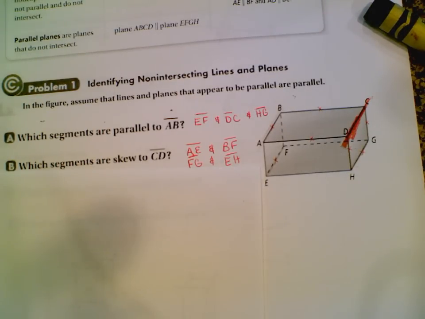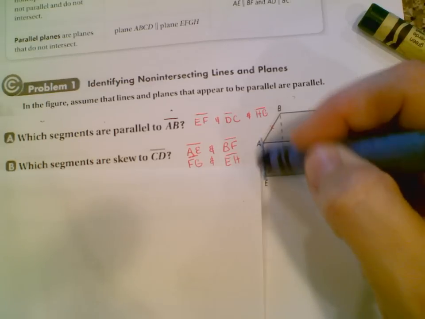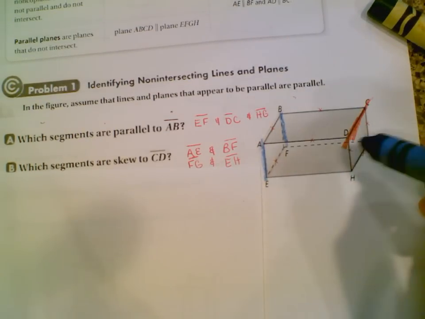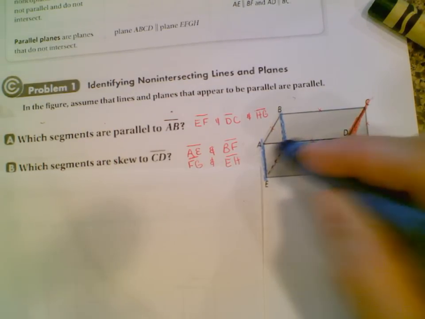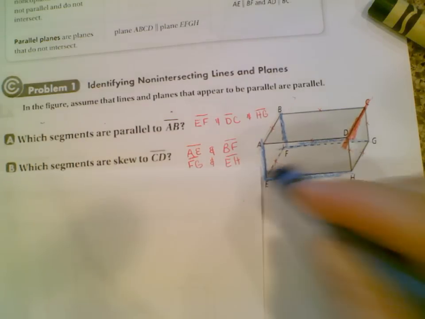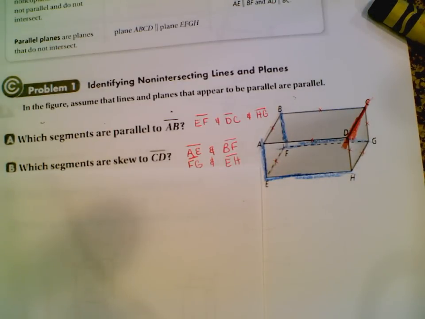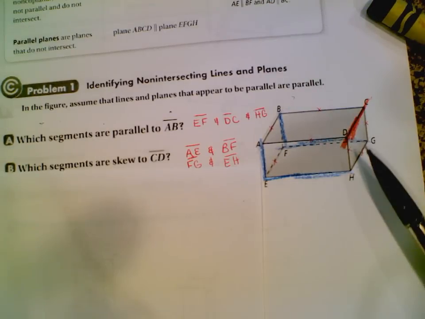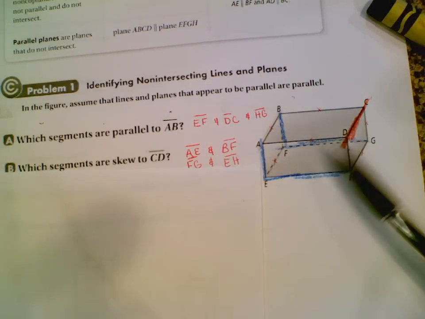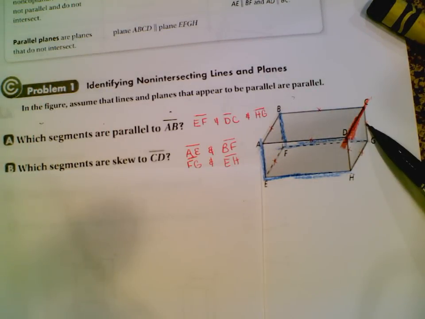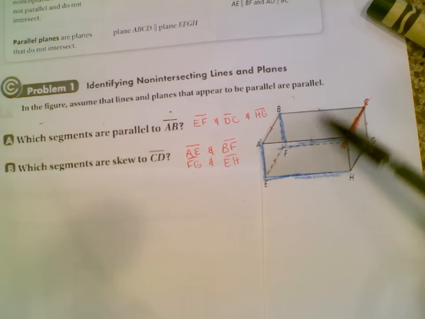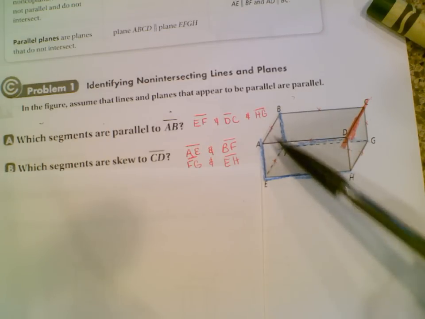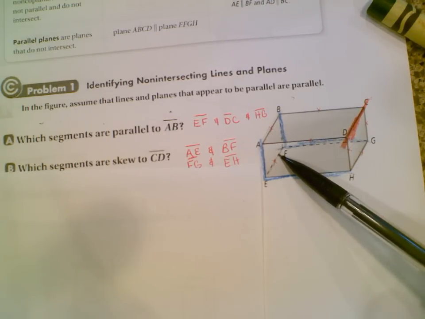So that's going to leave AE, BF, GF, and EH. Skew is kind of the hardest part because it's one that you're not used to. So it helps if you run through crossing out all of those pieces. It can't be on the same plane, can't be intersecting, can't be parallel. So that's why it gets rid of those two as well.